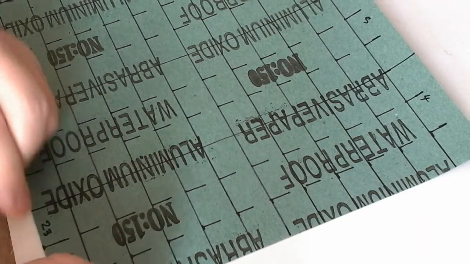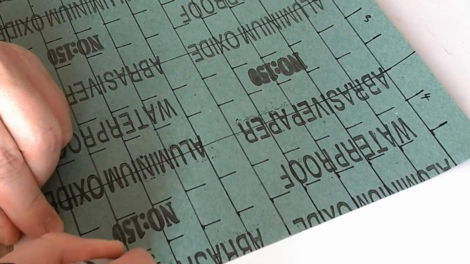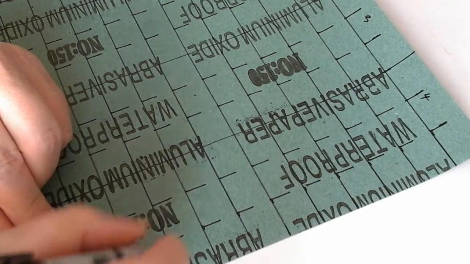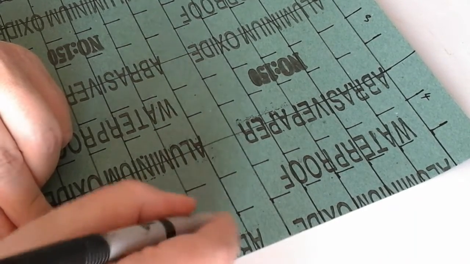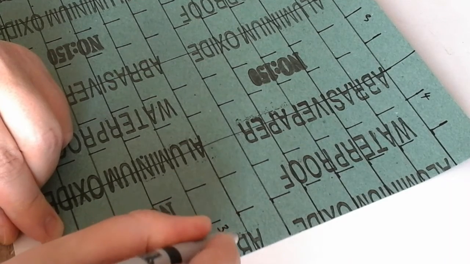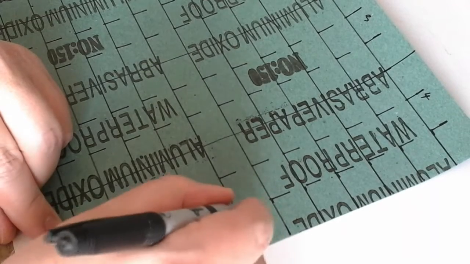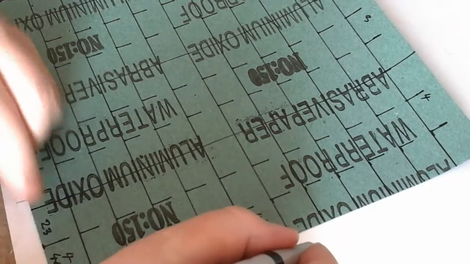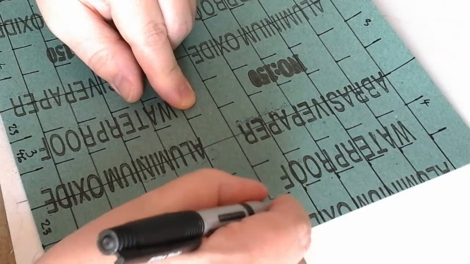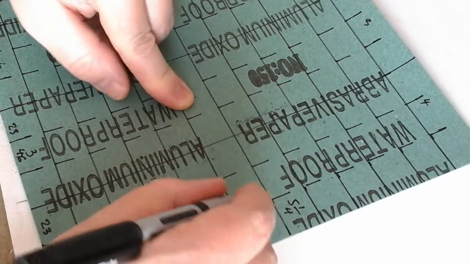How much is it? 2.25. Here is 3. 3 3/4. Then what is it? 4.5. Then what? 5.25. Can you see it?